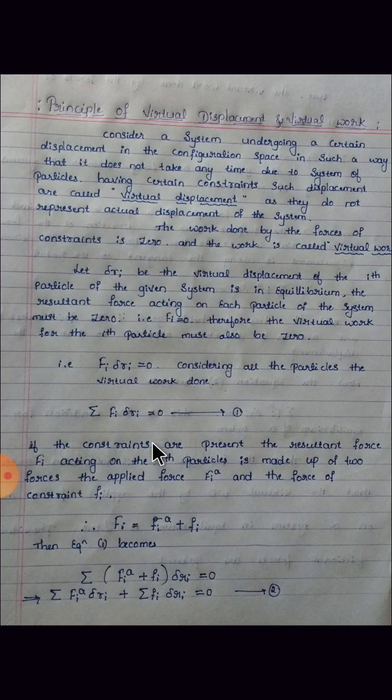If the constraints are present, the resultant force Fi acting on the ith particle is made up of two forces. See here, this Fi is made up of two forces: the applied force Fia, this A is the applied force, and the force of constraint Fi. So capital Fi equal to the applied force plus the ith particle's constraint force, Fia plus Fi.